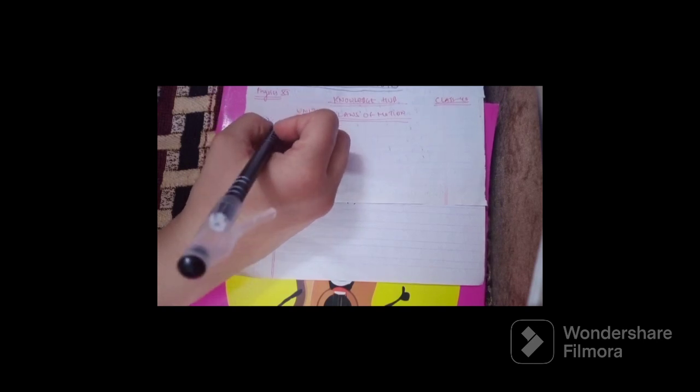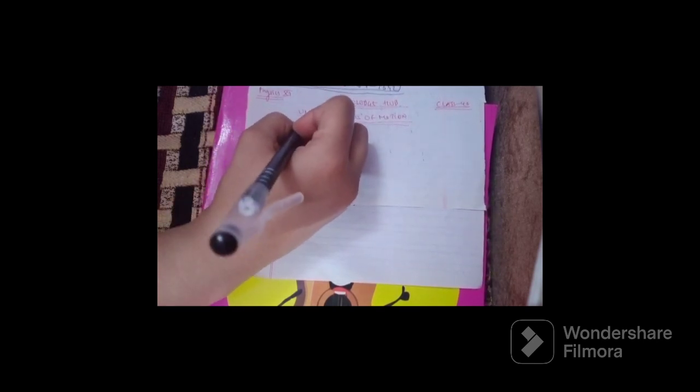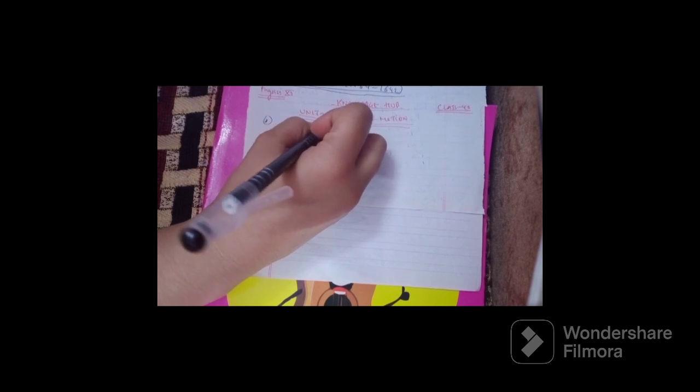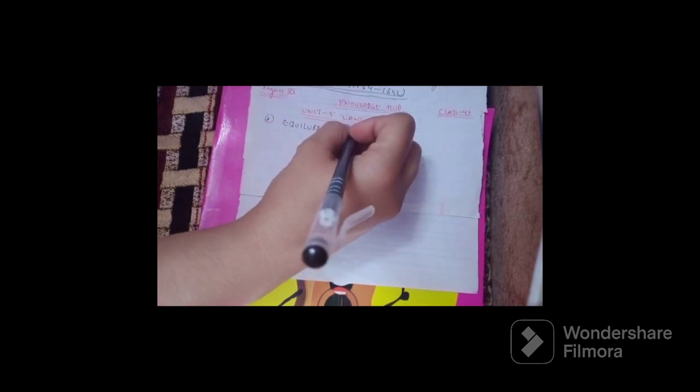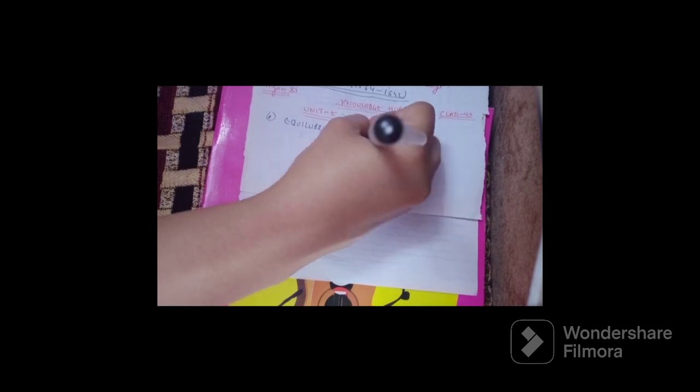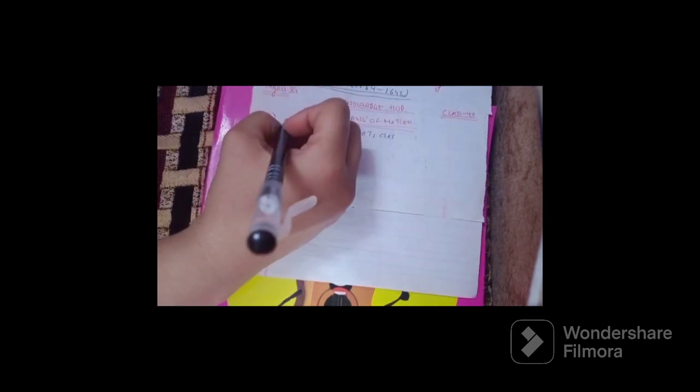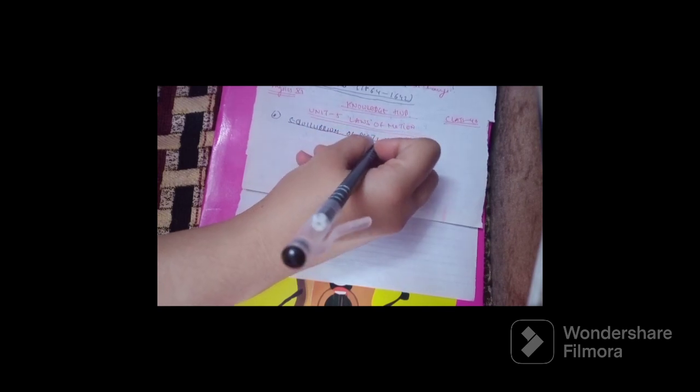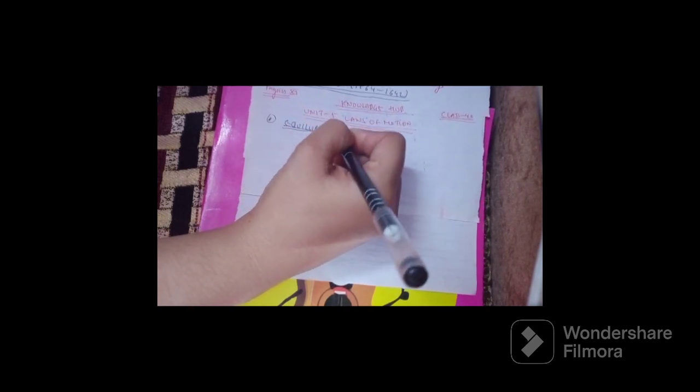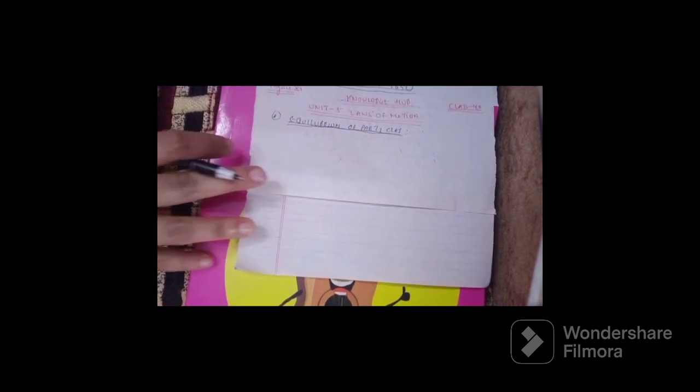Today we'll start discussing the equilibrium of particles. Equilibrium of a particle in mechanics refers to a situation when the net external force on a particle is zero.